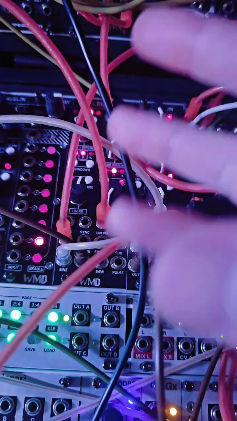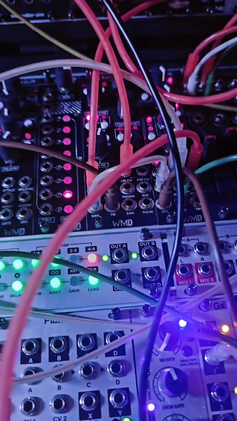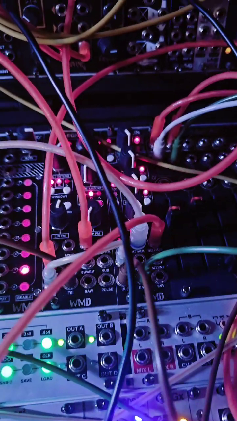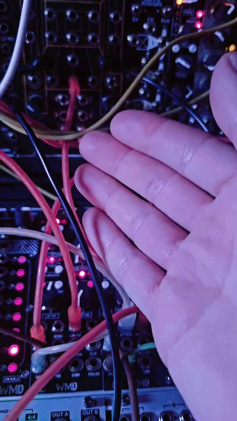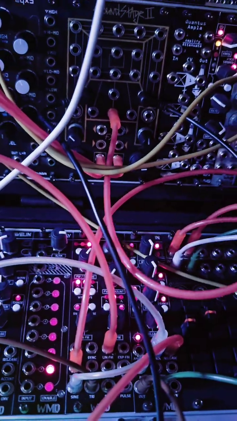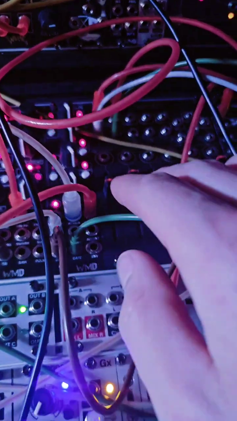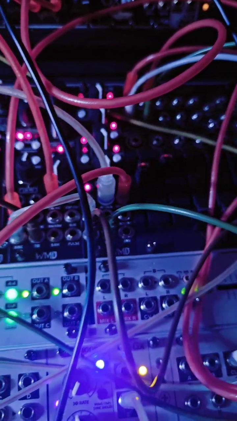So it's just giving it a little bit of movement. And that's my bass tone, and that's set in the very middle of the Soundstage mixer, and from there it goes out into my main mixer, and everything is kind of being mixed together here.